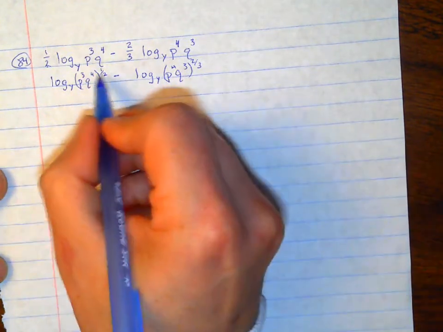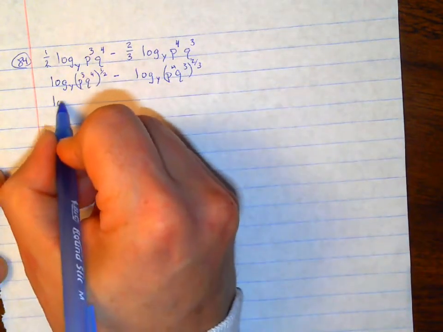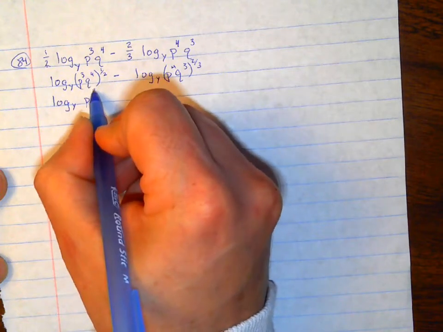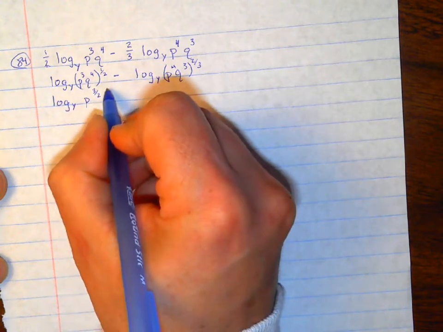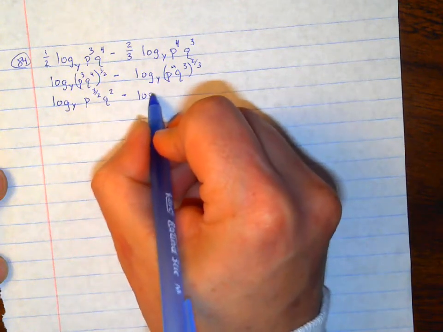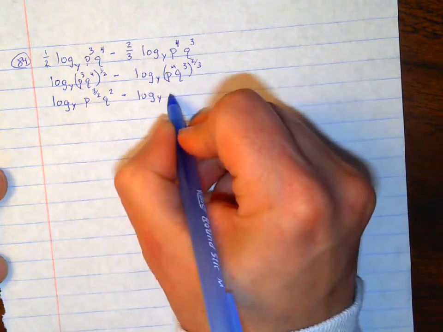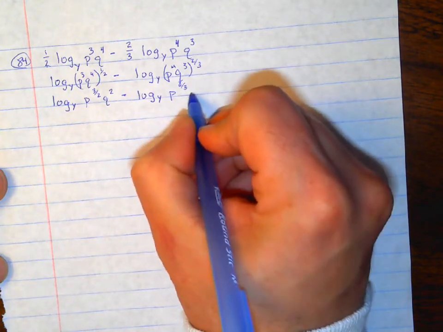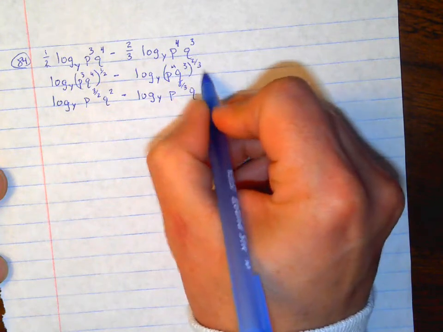I'm going to take and distribute that through. So I'd have p to the 3/2 and q to the 4/2, which is 2. And this would be p to the 8/3 and q to the 6/3, which is 2.